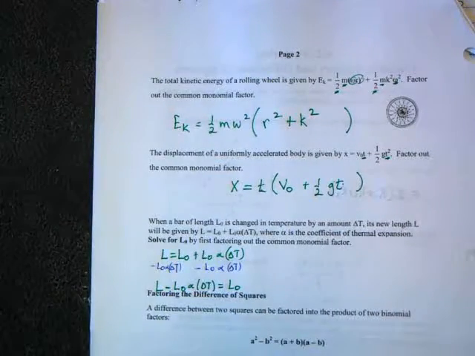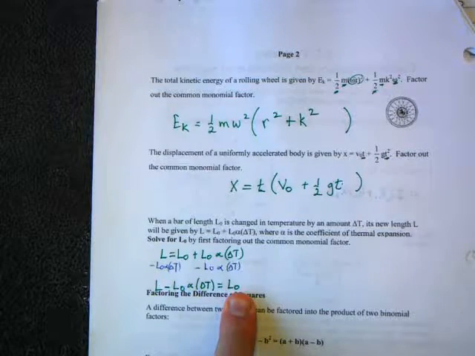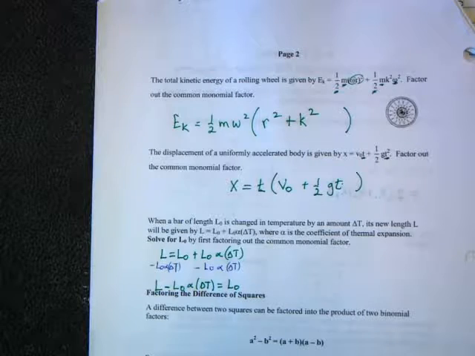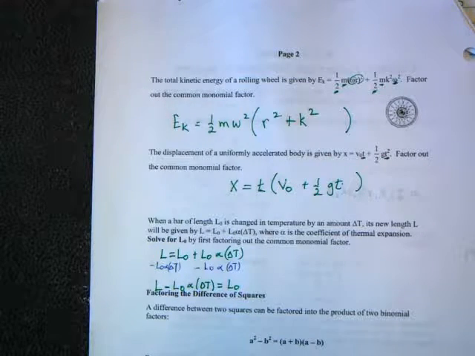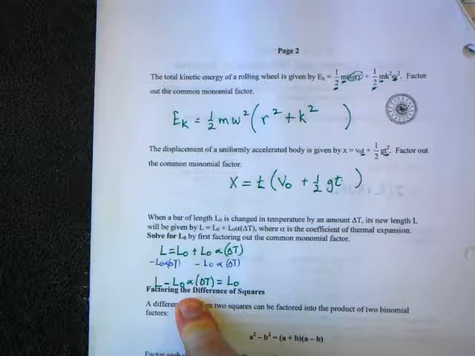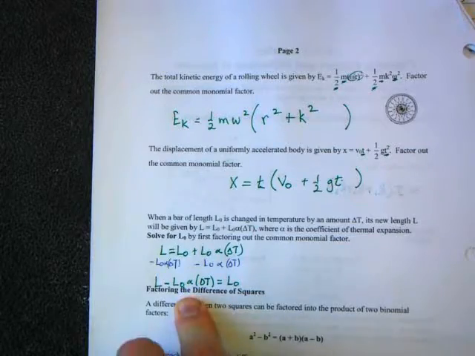Did I solve for L0? I have L0 all by itself on one side. Alright, so solving for L sub 0 means two things. It means you want L sub 0 all by itself on one side, and it can be the only one. I can't have L sub 0 stuck on the other side. So I didn't do any algebra mistakes here, but I haven't answered the question correctly. I have not solved for L sub 0.